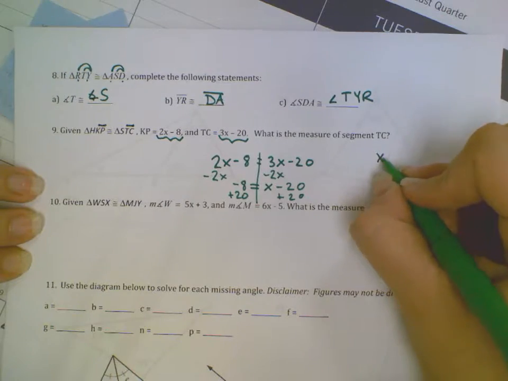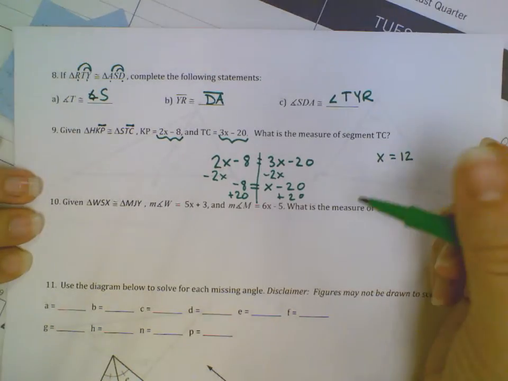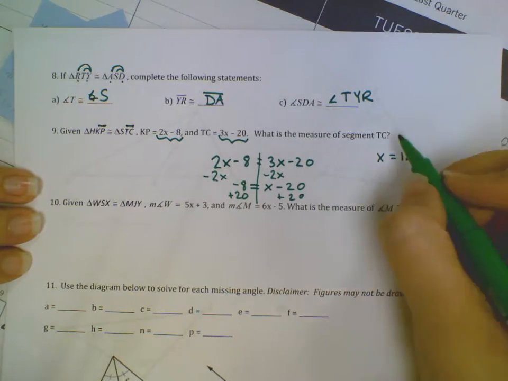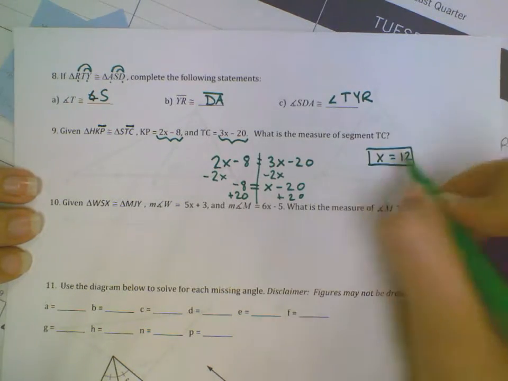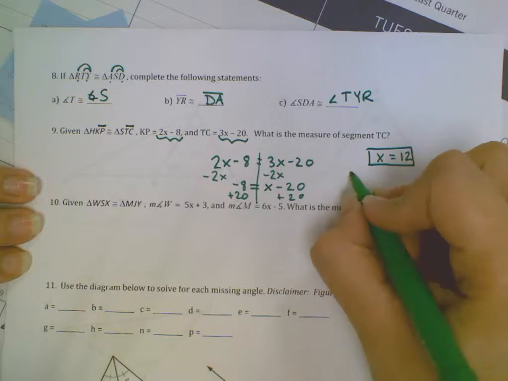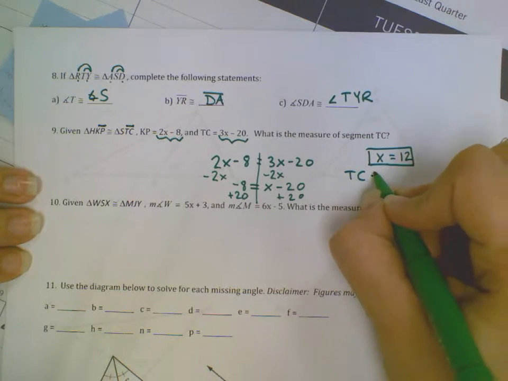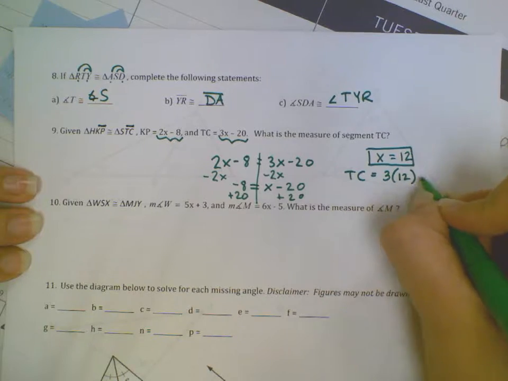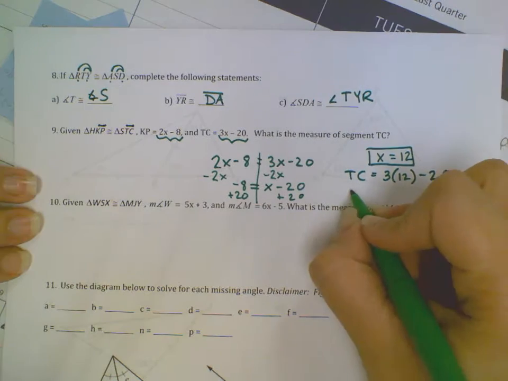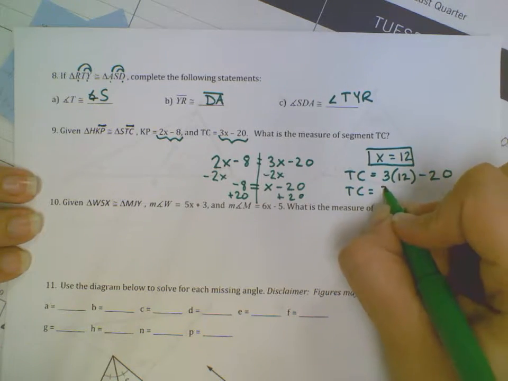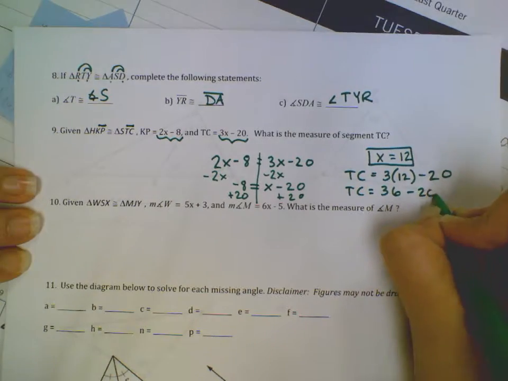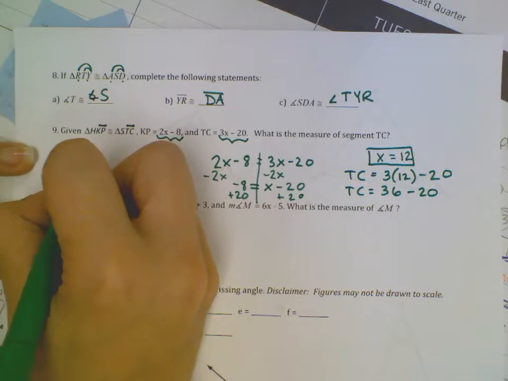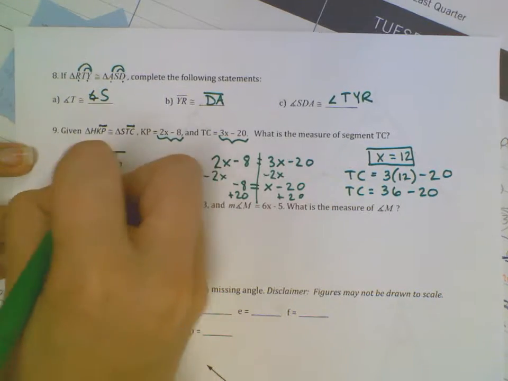and x equals 12. However, it doesn't ask me to solve for x, it asks me to find the measure of TC. So now that I've found x to be 12, I need to plug that back in. TC equals 3 times x, but I know that x is 12, so I can put 12 here instead, minus 20. So TC equals 36 minus 20. 36 minus 20 gives you 16. So TC is 16.